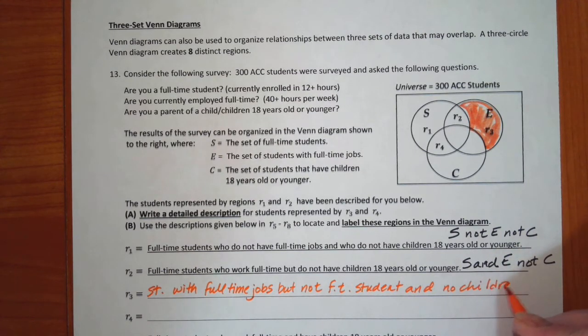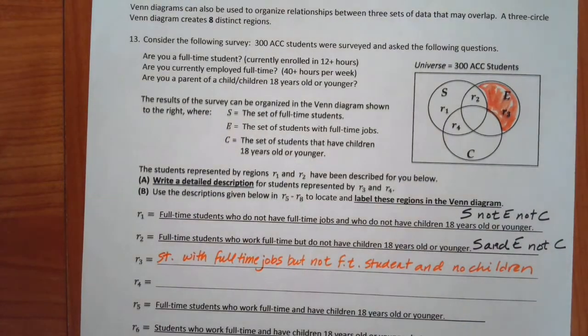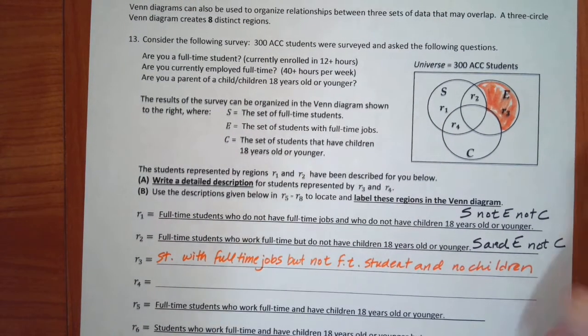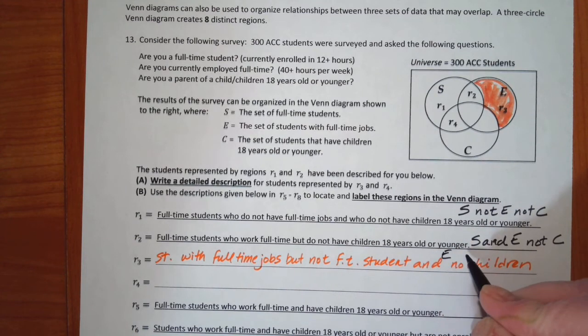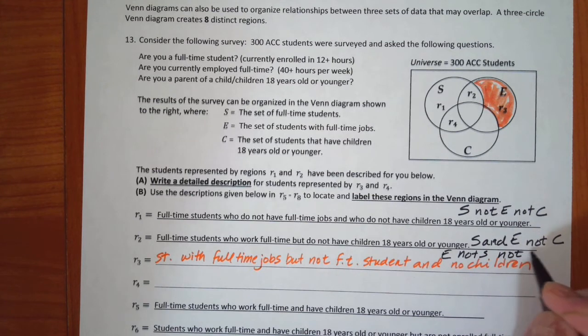And again, because of space, I'm abbreviating this. Now, if I wanted to write that symbolically, it would be E, not S, not C.